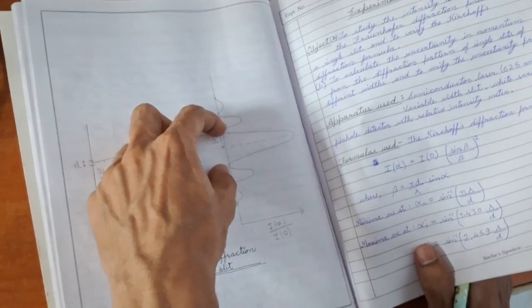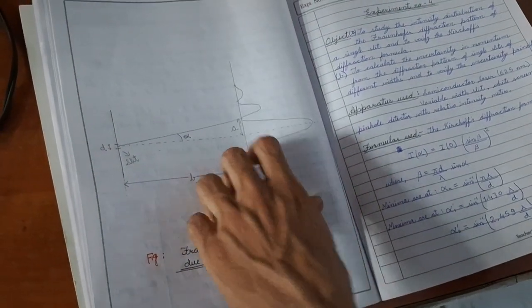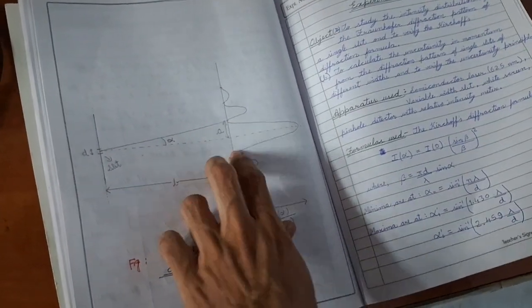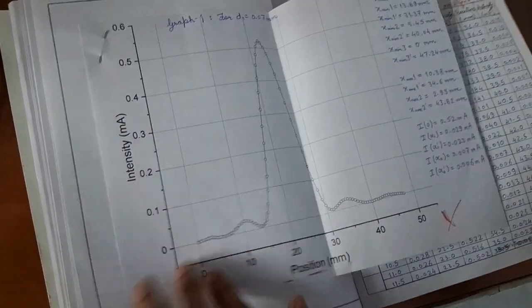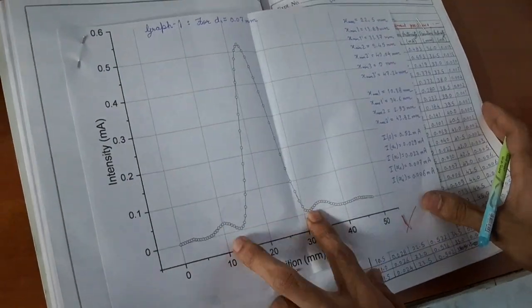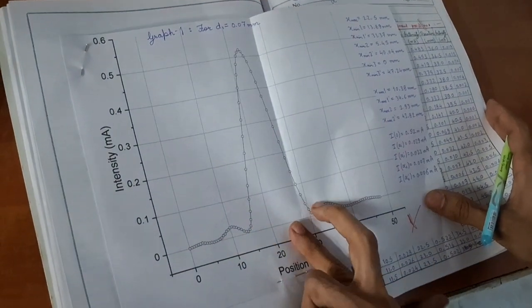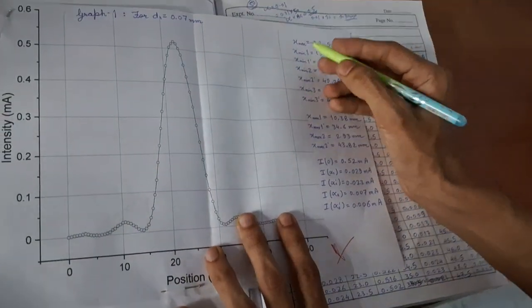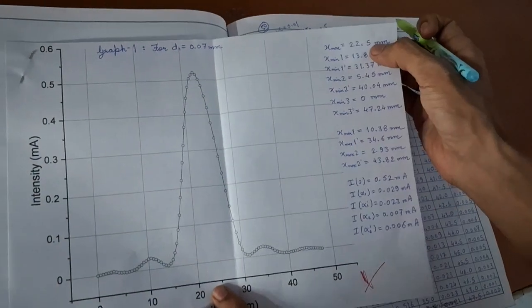Since there are two minimas, one on the left side and one on the right side in the graph, you will take the average of these two, this plus this divided by 2, so only one actual fine value will come. For example, this is your first minimum on both sides. From the central peak you will take this position and this position and take the average. Say your central peak is at 22 point something.